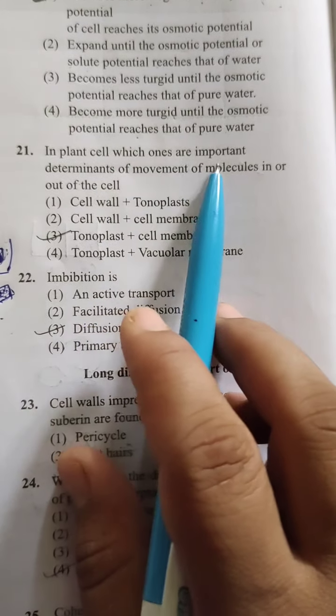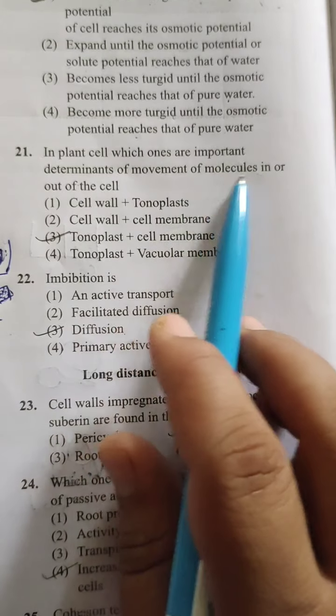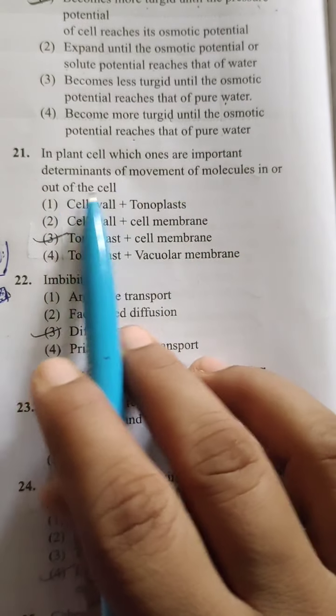Next, in plant cell, which ones are important determinants of movement of molecules in or out of the cell?